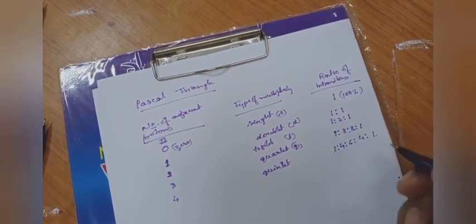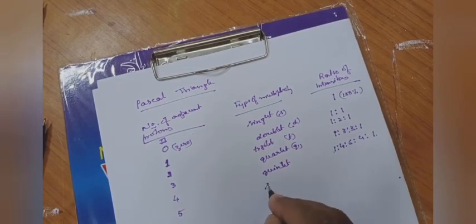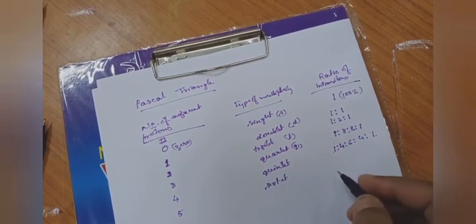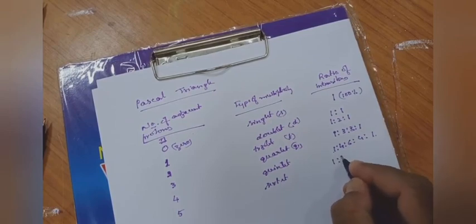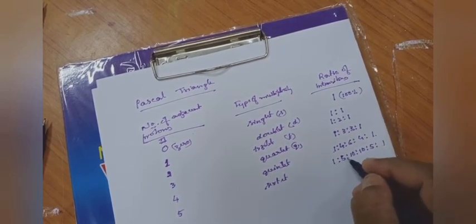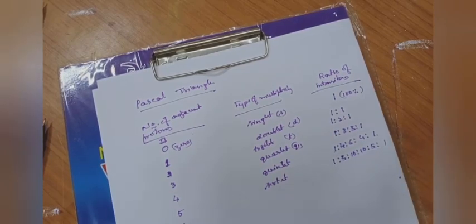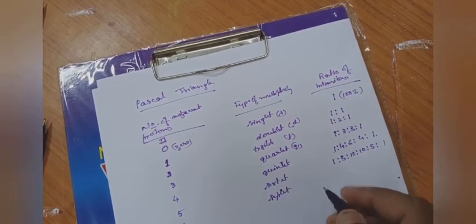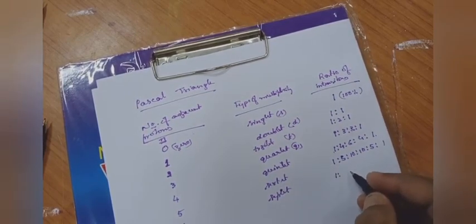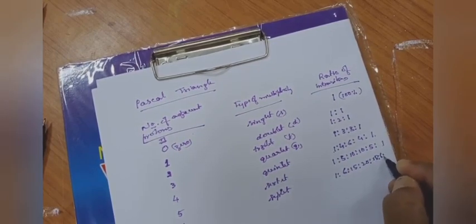If the number of adjacent protons is 5, then we will get a sextet, with intensity 1:5:10:10:5:1. And if n is equal to 6, we will get a septet, with intensity 1:6:15:20:15:6:1.